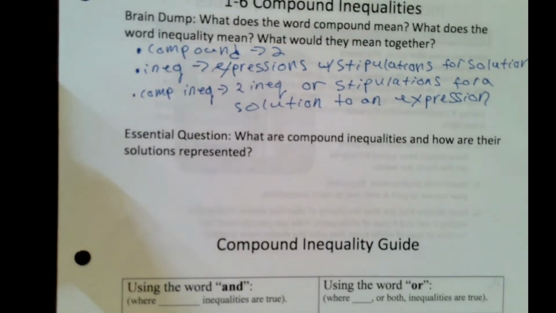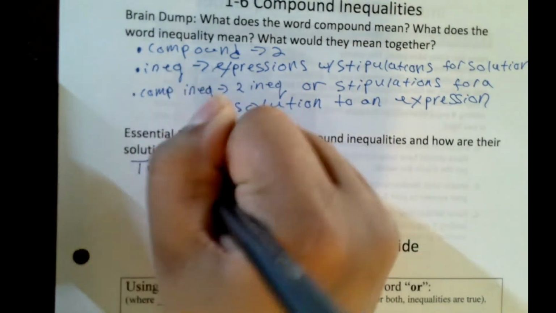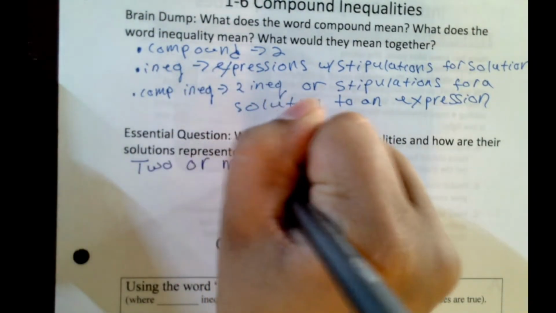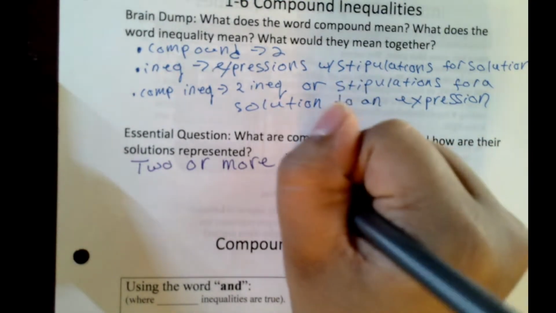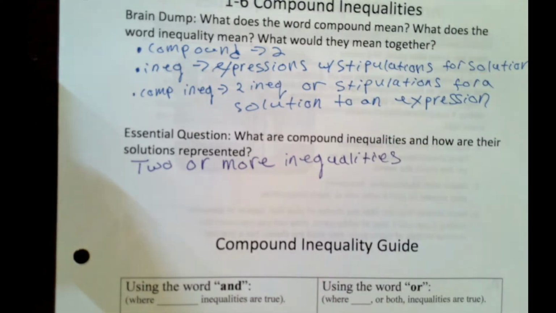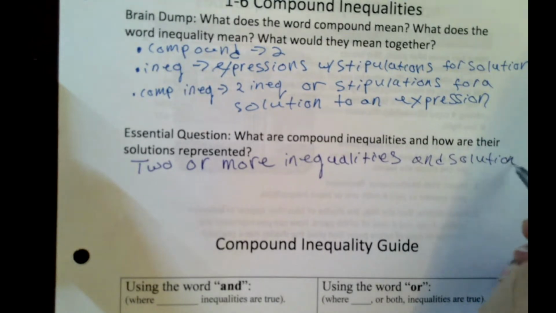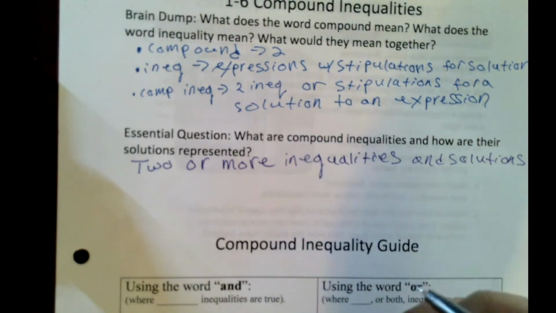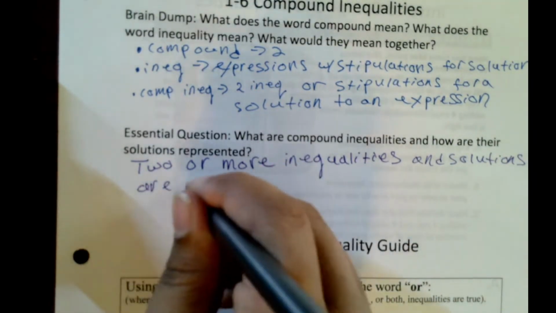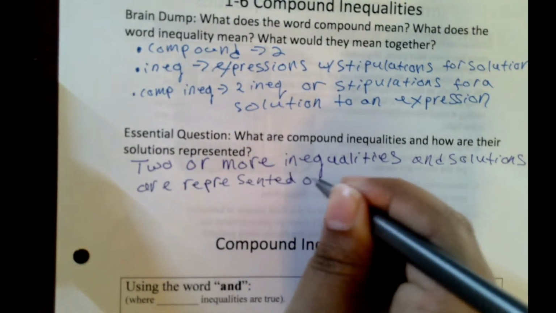is what are compound inequalities and how are their solutions represented? So I'm going to go ahead and give you the answer and then we're going to learn why it's the answer. Compound inequalities are known as two or more inequalities, and solutions are represented on a number line.